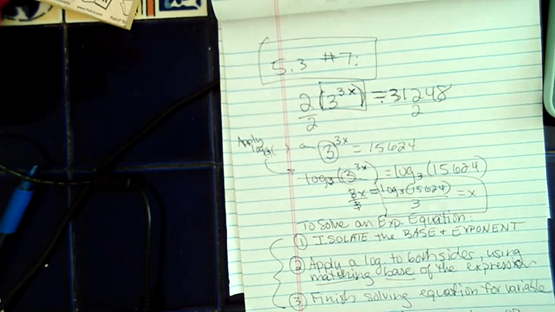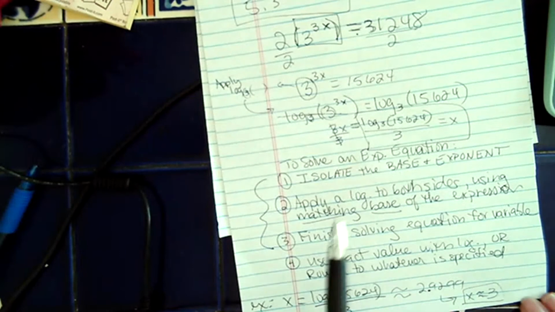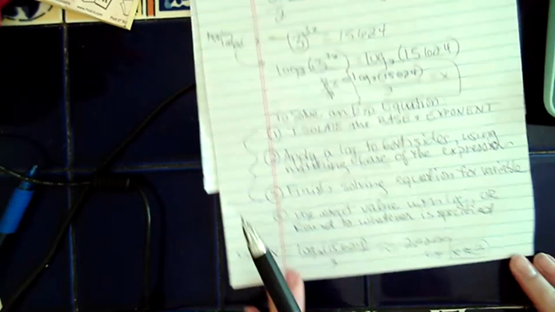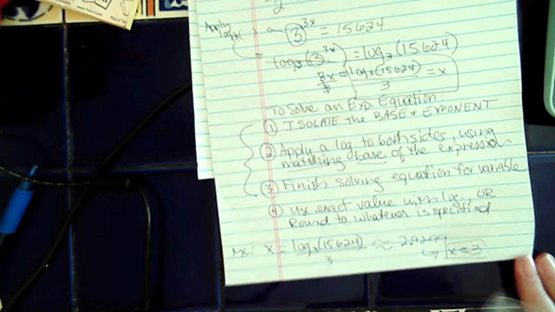If it says, do not round your answers, put in the exact answer, this is what it wants, something with a logarithm. If it does say round to the nearest whatever, then you can go and put it into your calculator and then round that appropriately.